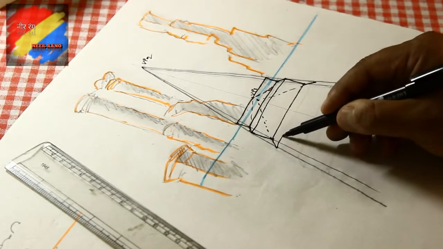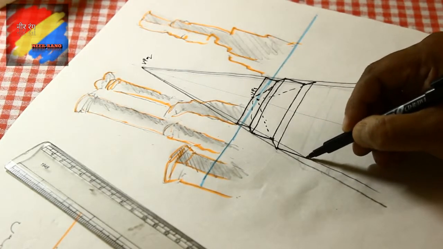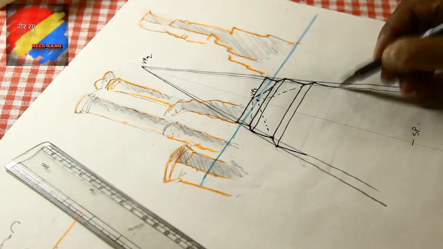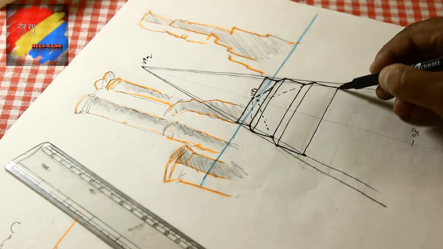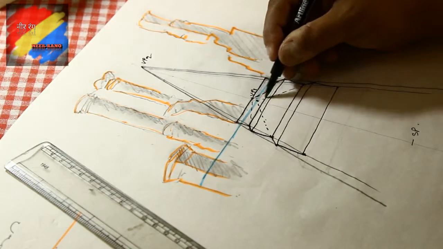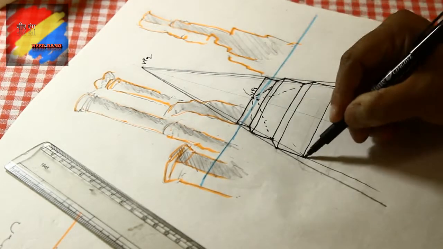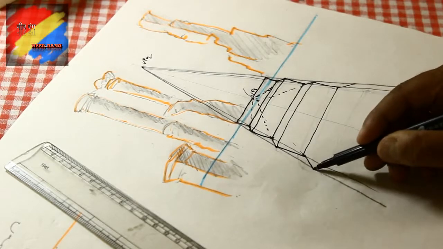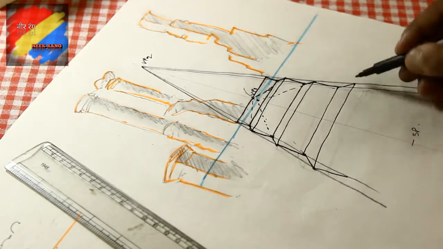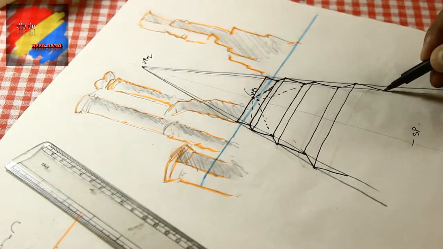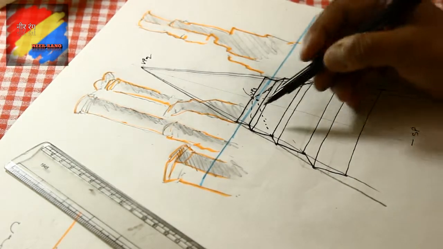Again draw a horizontal line from here to this point. Drop a vertical line so as to meet the second point here. But then draw a horizontal line again. Then again from this point to this point draw a line. From this vanishing point to this point draw a horizontal line. Then drop this vertically, drop this vertically here and join this. So now you can see we have drawn the steps.